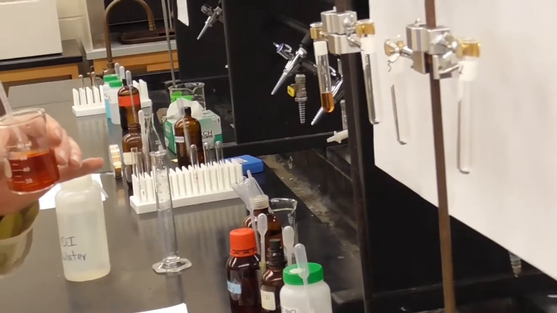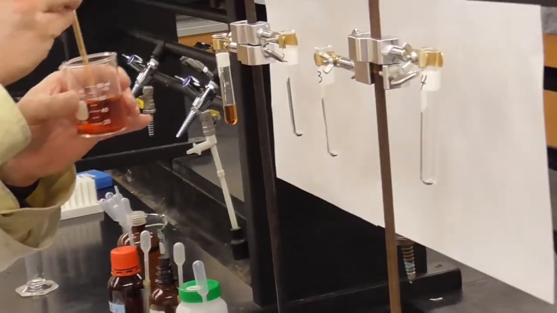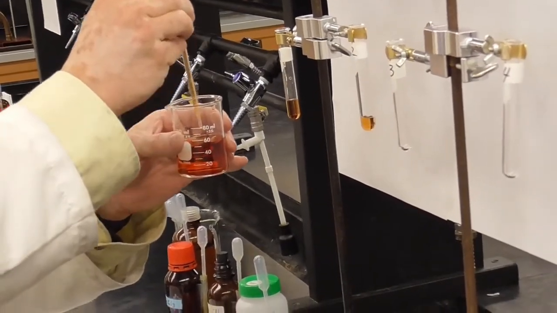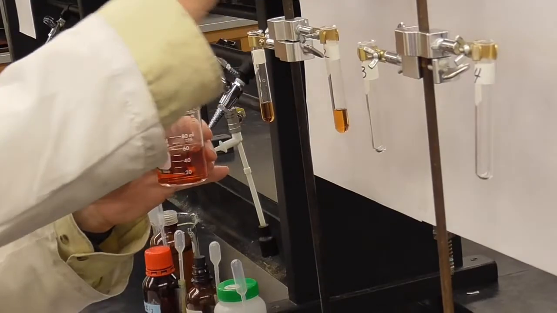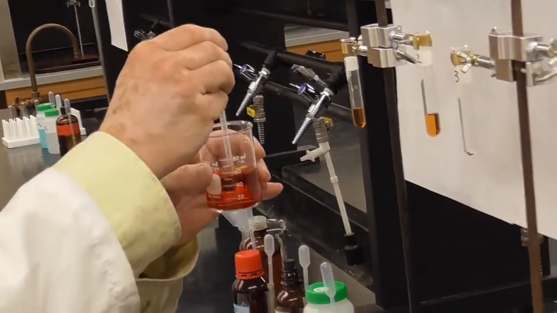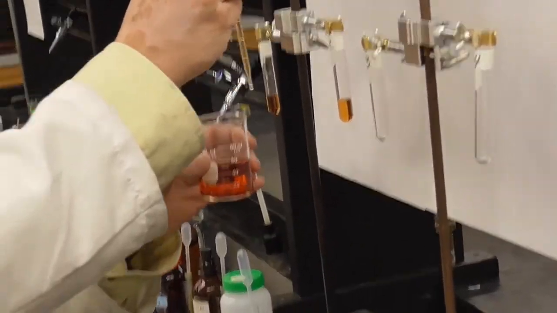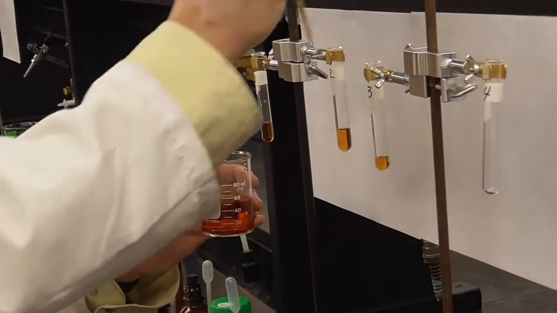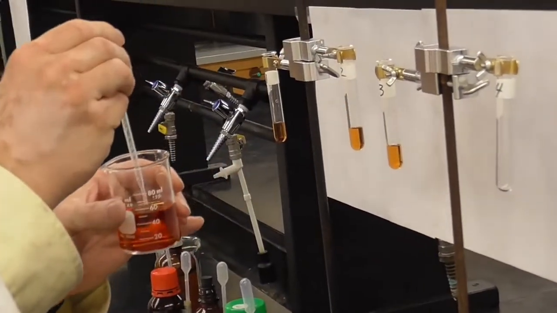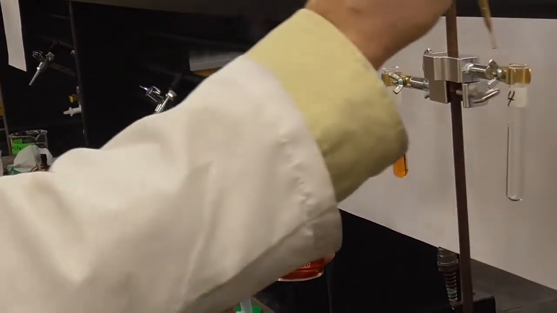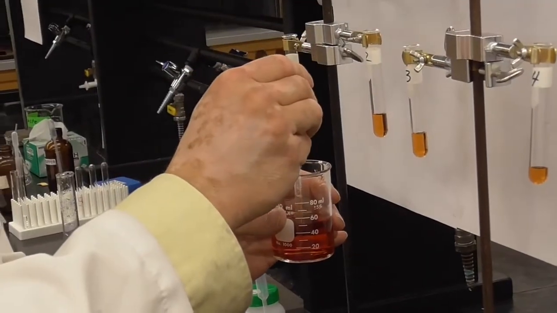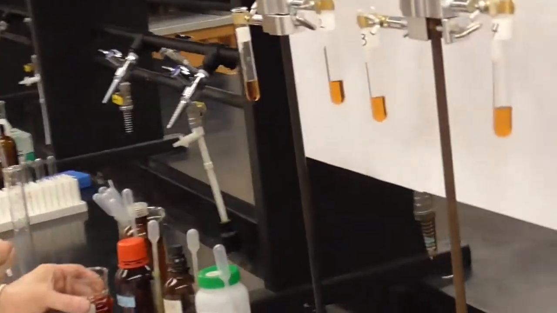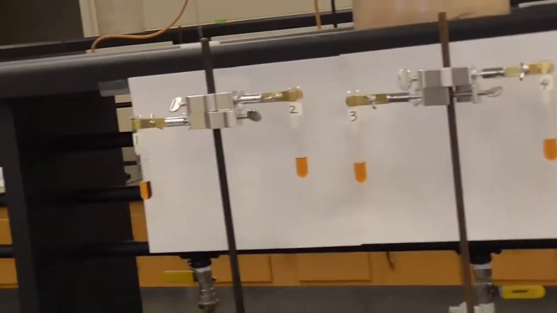It's really kind of a pretty color, this orange solution. This is not quantitative, and so I'm not worrying about getting exactly 2 milliliters, that's okay. We're looking for color changes, and that's just qualitative in nature. Very good. So there's our 4 test tubes.